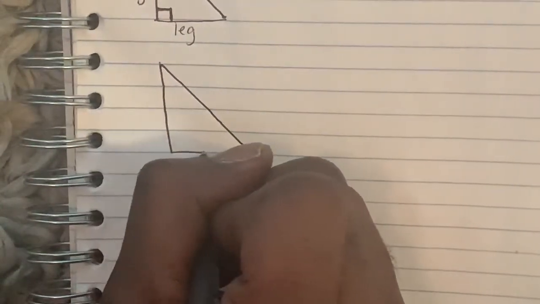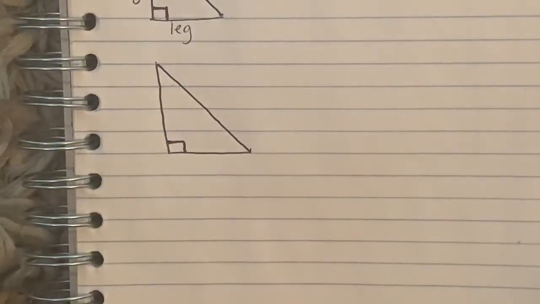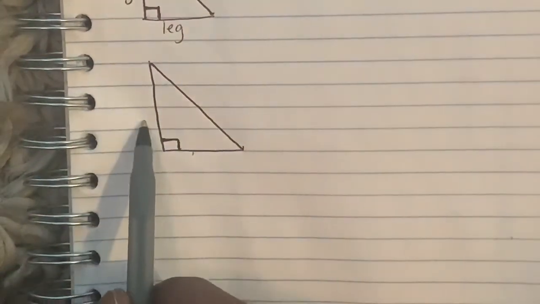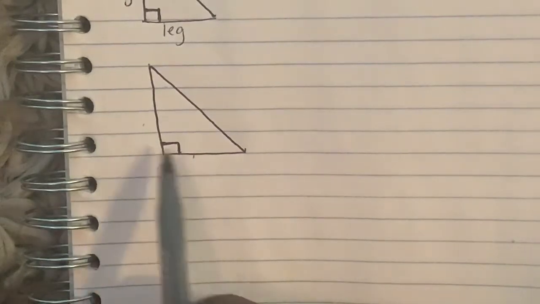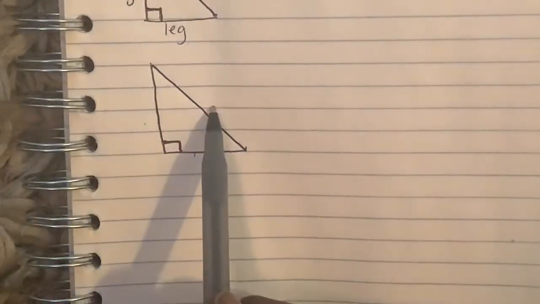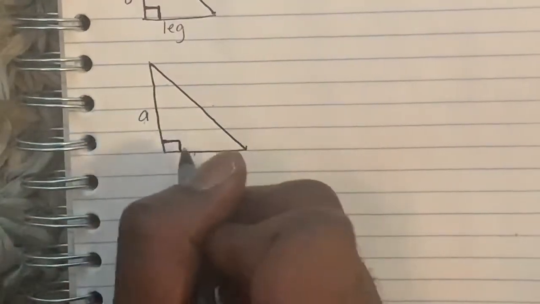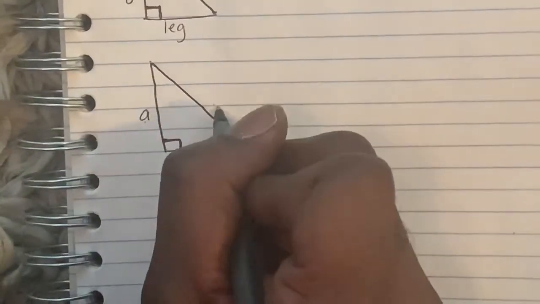Now if I come down here and draw another right triangle, of course, I create my box for my 90-degree angle. Again, I know that this is my leg and this is my leg because they are closest to my 90-degree right angle. And I know that this side is my hypotenuse because it's on the opposite side of my 90-degree right angle. But instead of writing leg, hypotenuse all the time, I can label this A, B, and C.